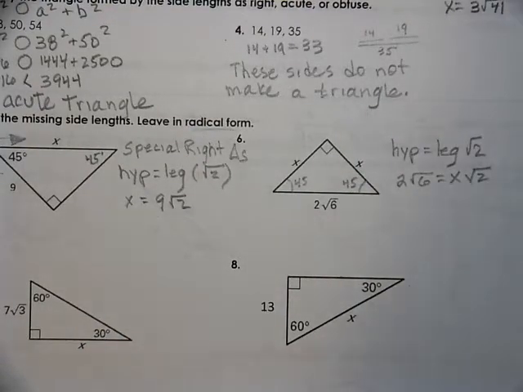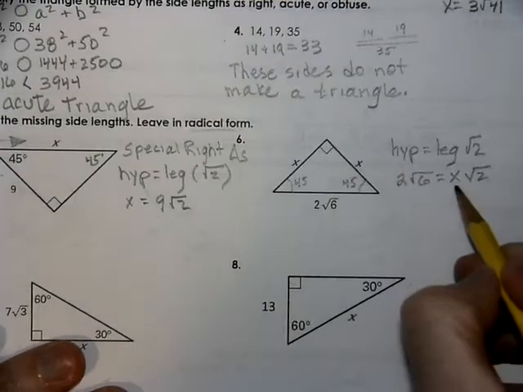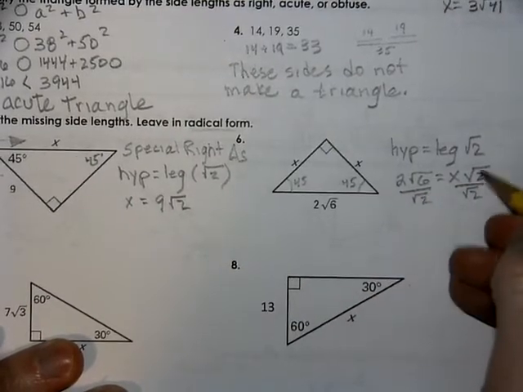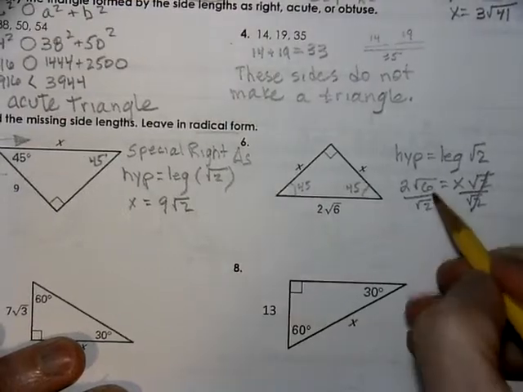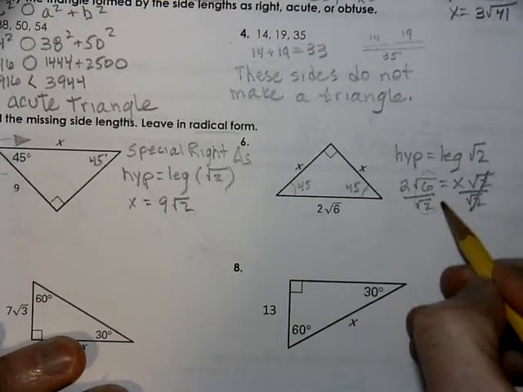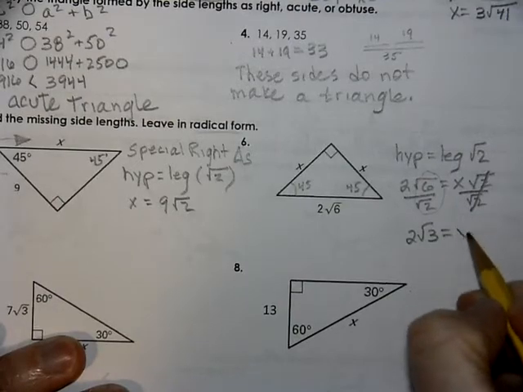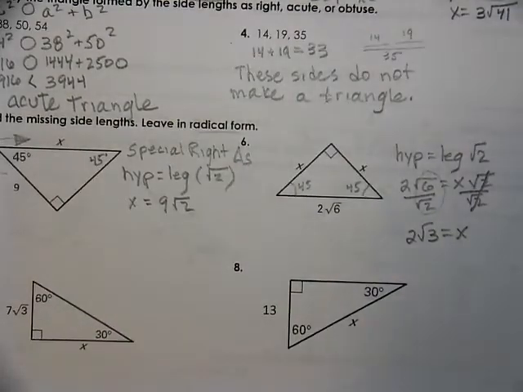So if we want to get x by itself, we have to divide by the square root of 2. The square roots of 2 cross out, and here they can reduce. So each leg would need to be a length of 2 root 3.